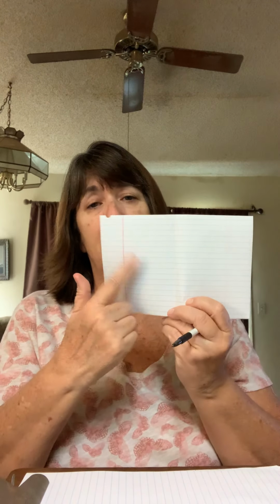So on the left side of the page is where I'm going to write my information. And on the other side is where I'm going to write the name and the address of the person. So I'm going to write it to my mom. Okay, and I would write her name up there, and then I'd write her address.